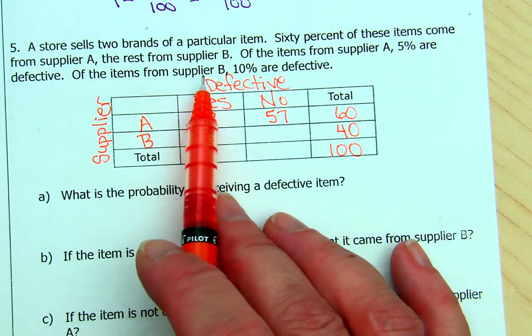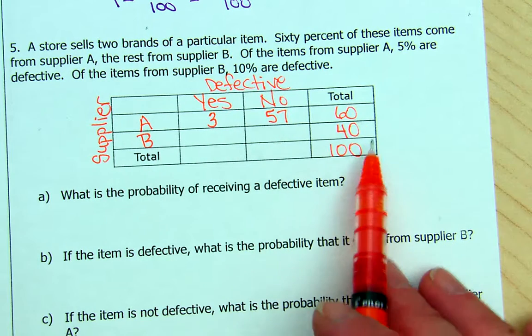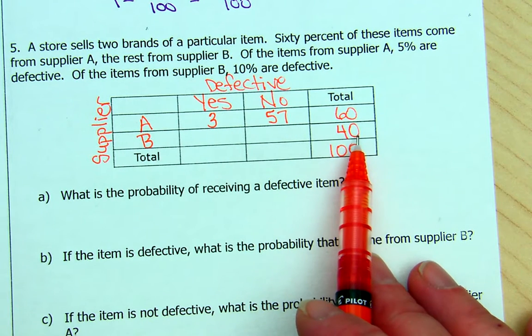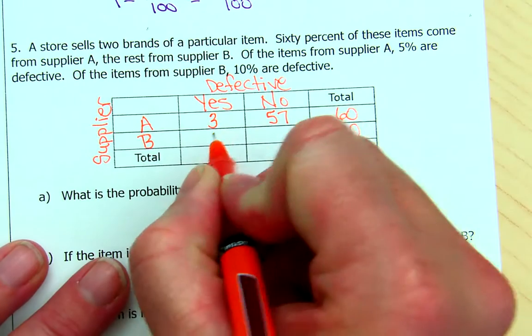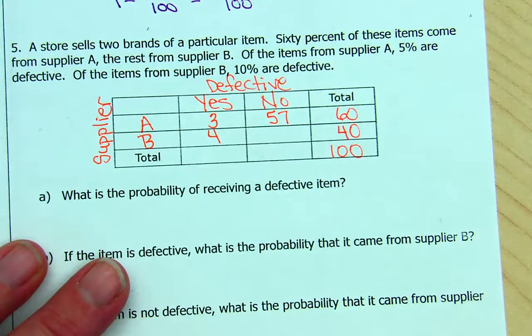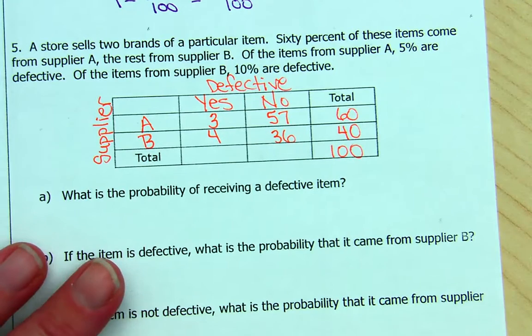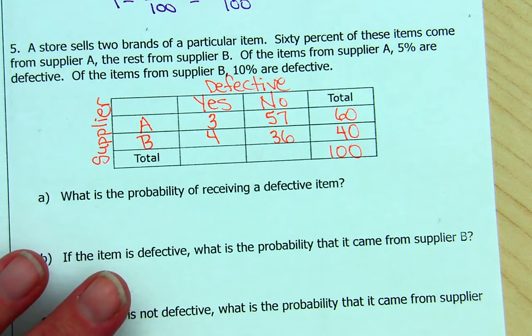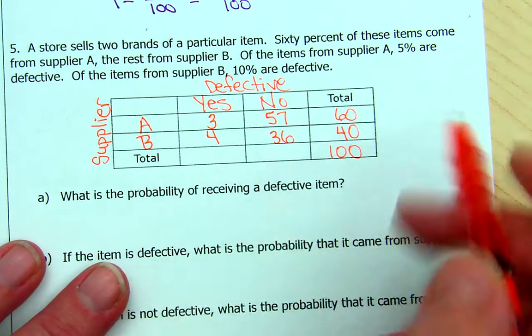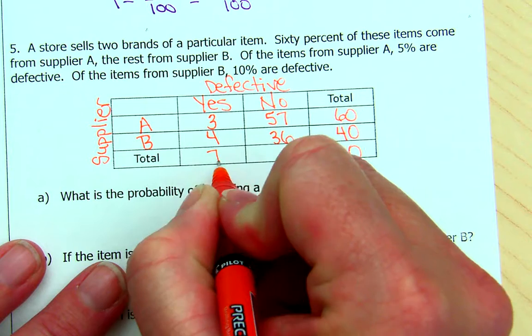Of the items from supplier B, 10% are defective. So we get 40 from there. If 10% of the 40 are defective, that's 4. So that means 36 are not defective. Then we'll just add up our columns to get the totals at the bottom.